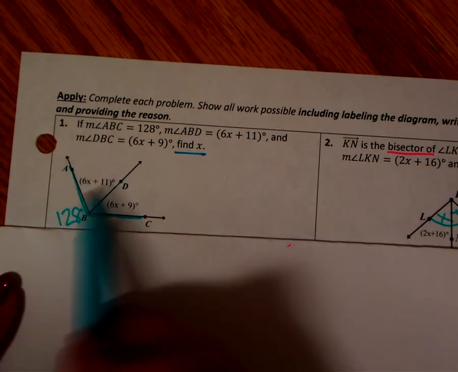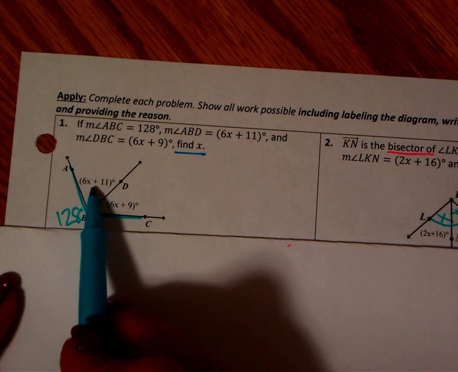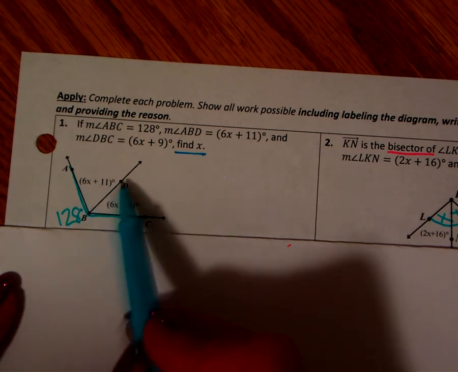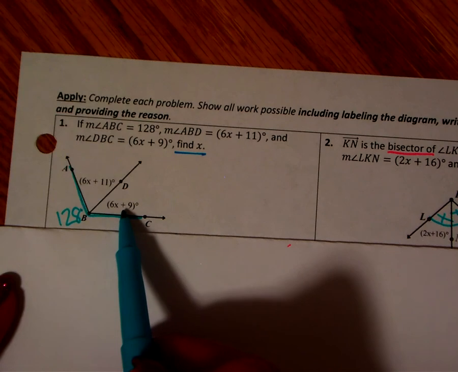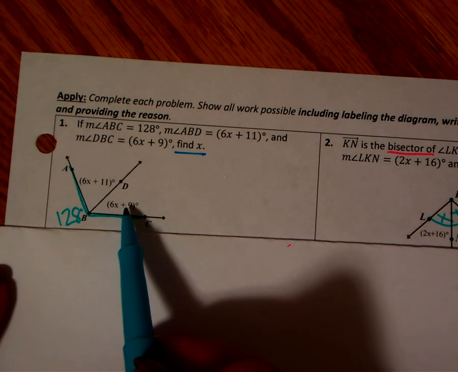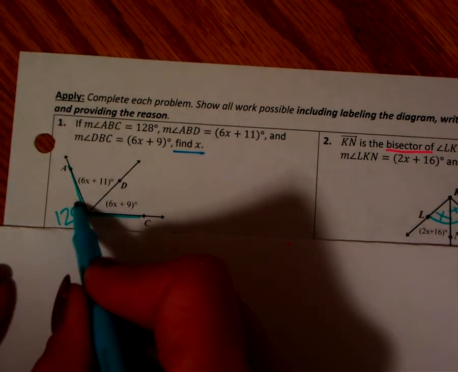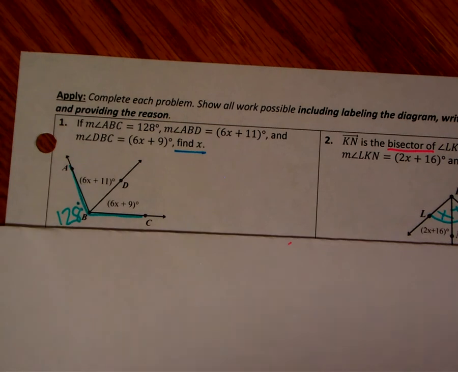The measure of angle ABD is already written in there as 6x plus 11. If it's not, you need to write it in there. The measure of angle DBC is 6x plus 9. Same thing. If it weren't already written in there, you would need to write it in there. I did underline again that I want you to find x.